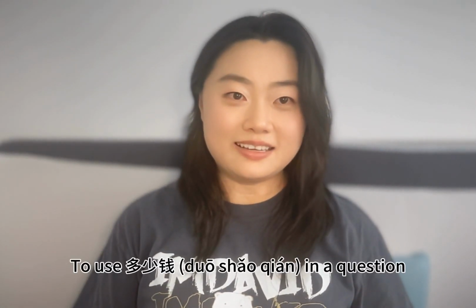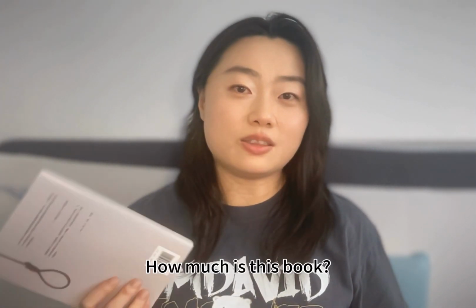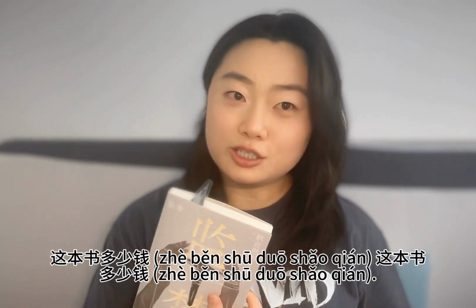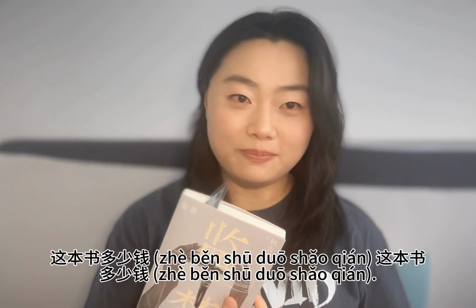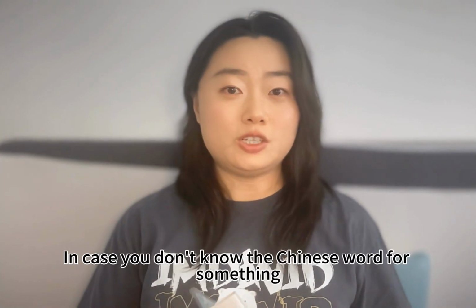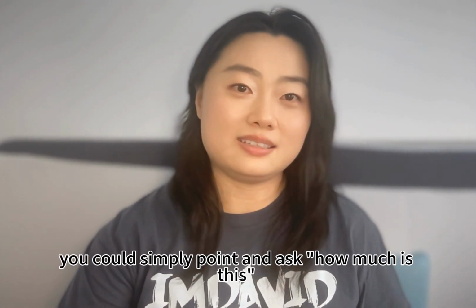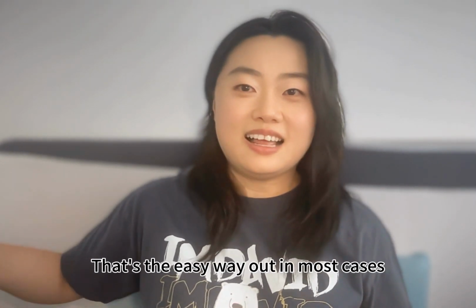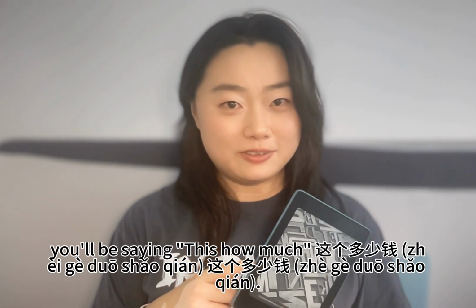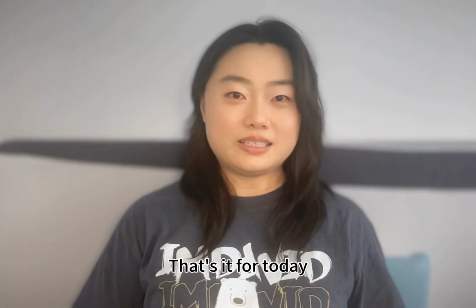To use 多少钱 in the question, we simply replace the answer with it. How much is this book? Literally, you'll be saying, this book, how much? 这本书多少钱? In case you don't know the Chinese word for something, you could simply point and ask, how much is this? That's the easy way out in most cases. Literally, you'll be saying, this how much? 这个多少钱? That's it for today.